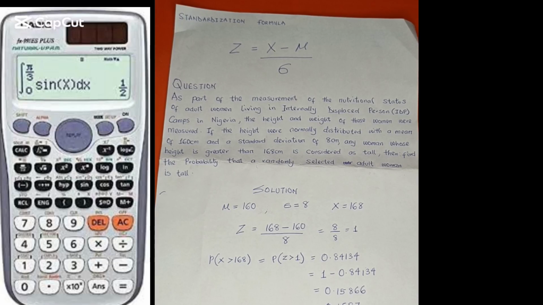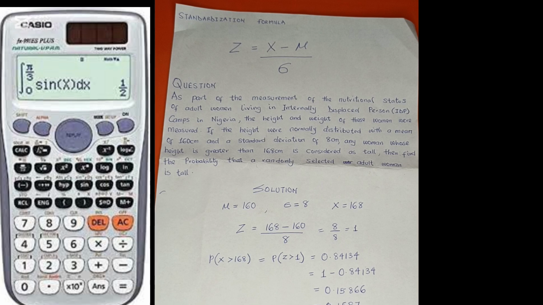Good evening, everyone. I will be showing us how to use our calculator FX-991ES to calculate p-value. But before that, I would like to explain a few things about the p-value. So p-value simply means the probability of value.